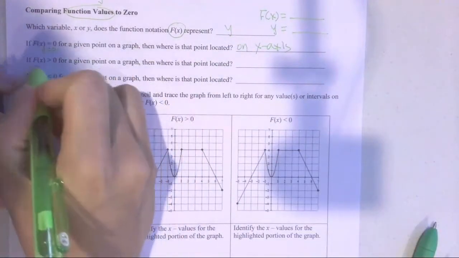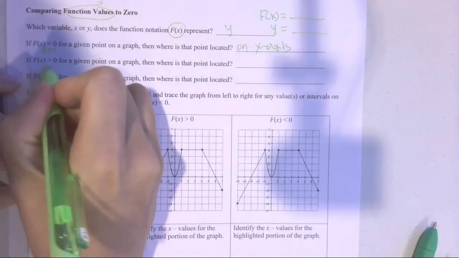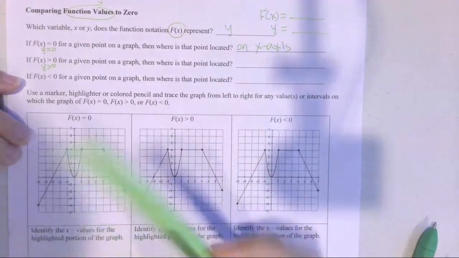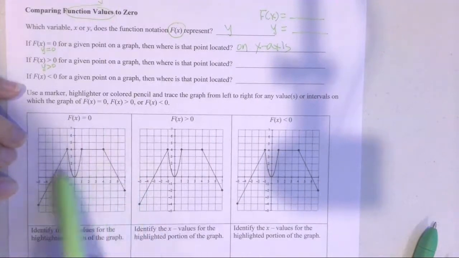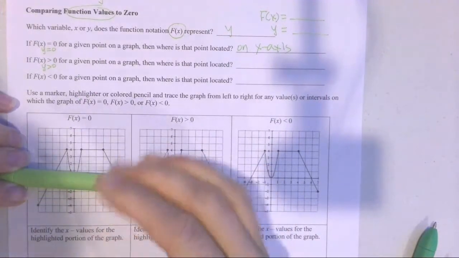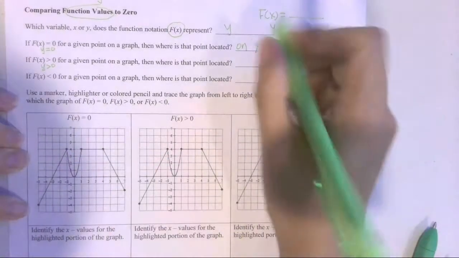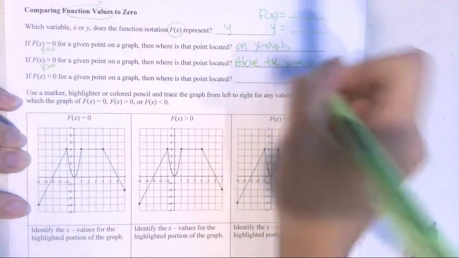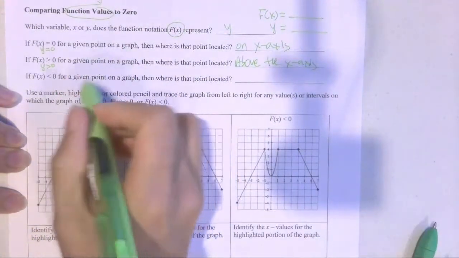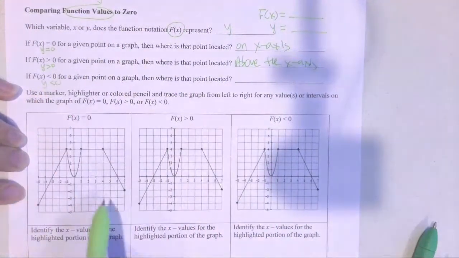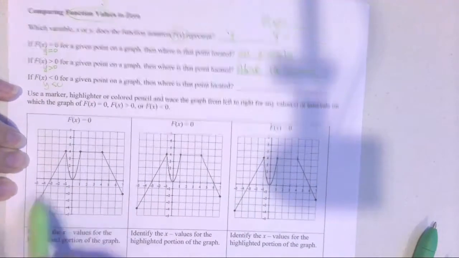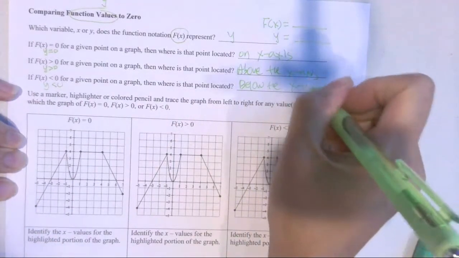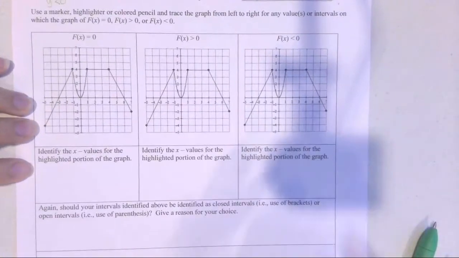So if f of x is greater than 0, in other words, y is greater than 0, where is that on the graph? Would you agree that's going to be above the x-axis? Yes. Last but not least, f of x is less than 0. That's y less than 0. Where is that? Over here. Negative y is below the x-axis.